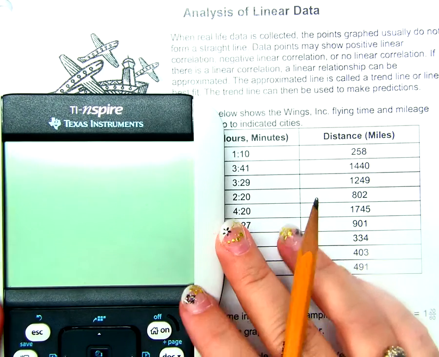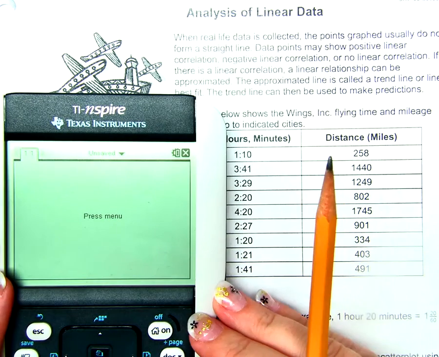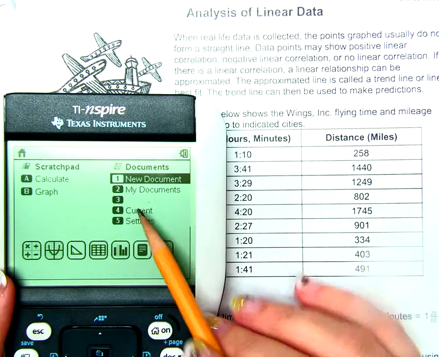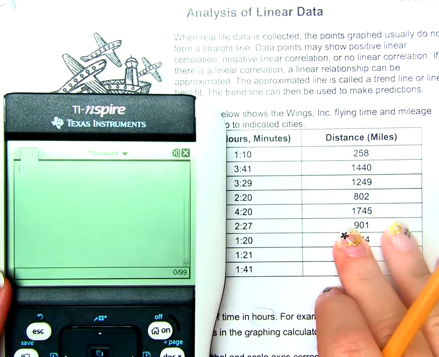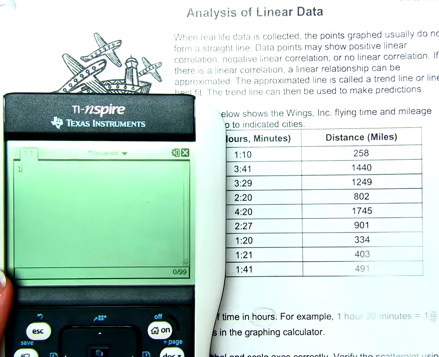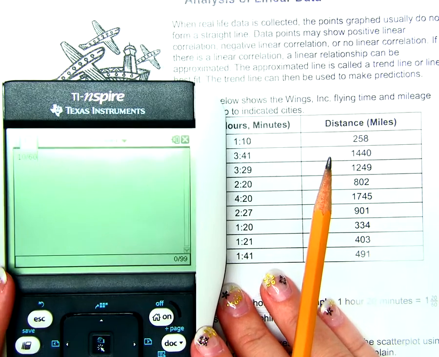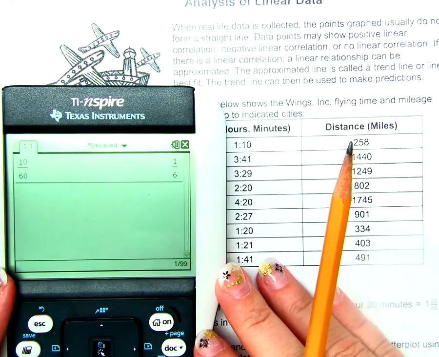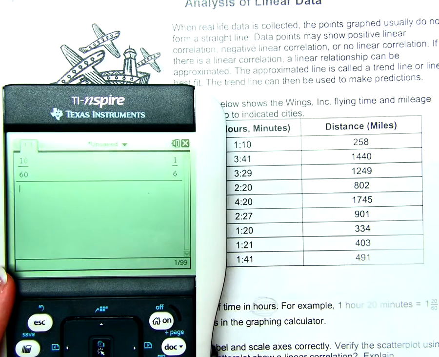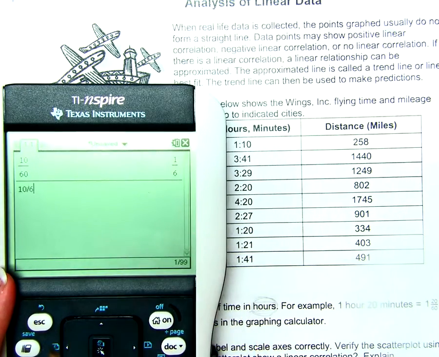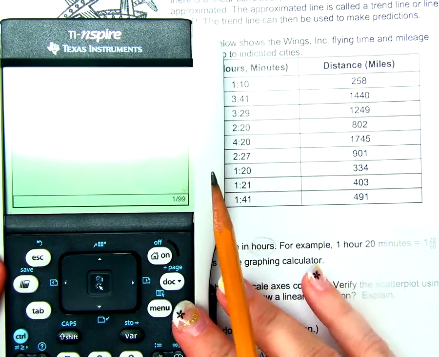Turn your calculator on. I want a new calculator page, so I'm going to hit Home, New Document, Calculator. So I want to say 10 divided by 60. Sometimes I think these calculators are smart alecks, because when I say 10 divided by 60, look what it tells me: 1/6. What do I want? I want a decimal. So watch this. 10 divided by 60, except I'm going to press Control, my blue button, Control, Enter.